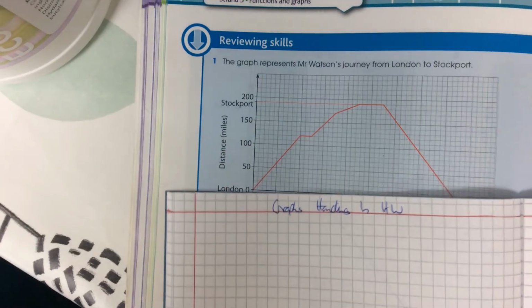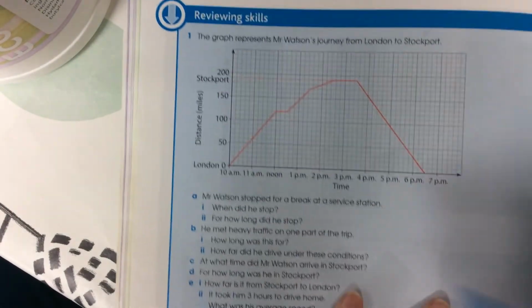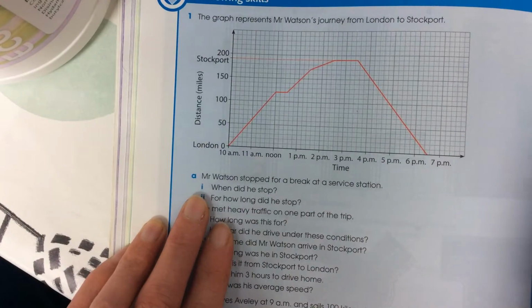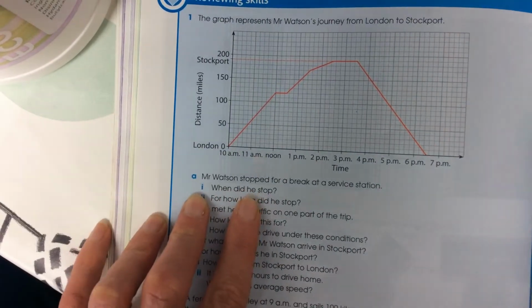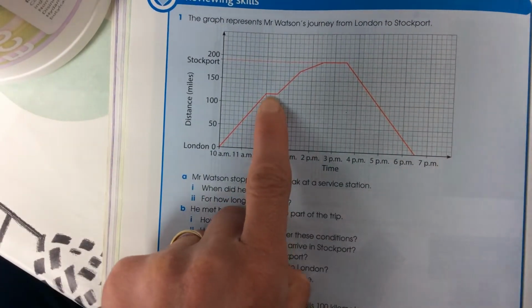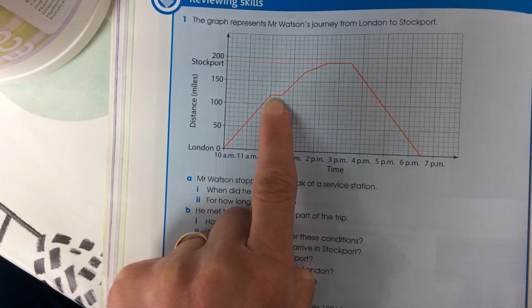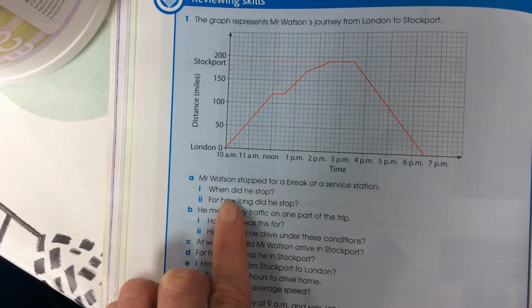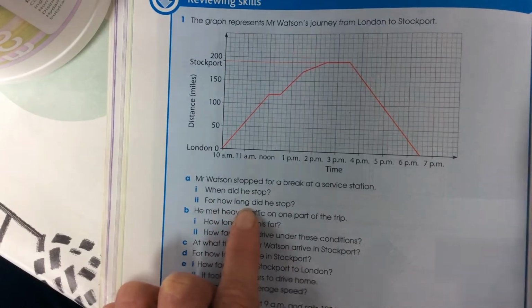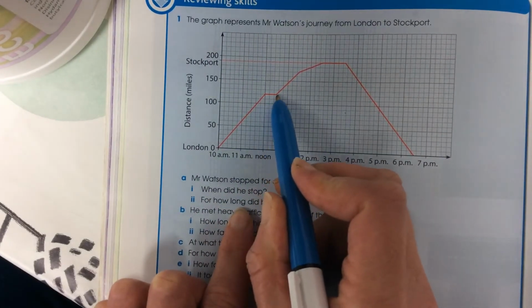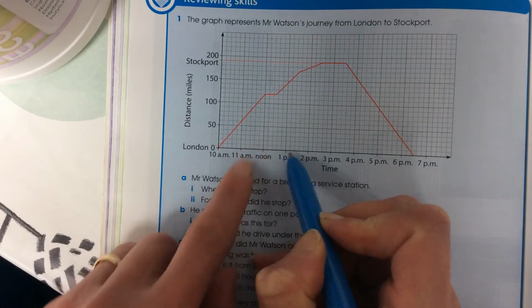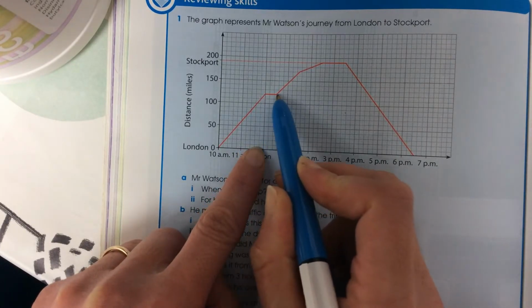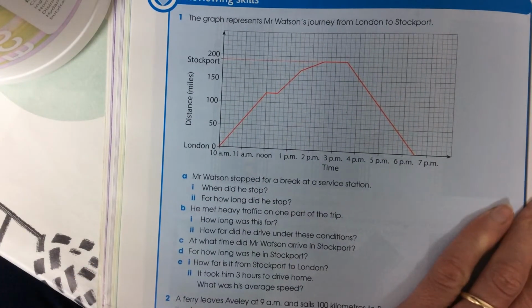Okay, I'm going to chat to you about your wee homework here. So 1A, he stops for a break at a service station. When did he stop? So that's him stopping there when it's a straight line. So you tell me what time he stopped at. That was when he stopped. How long did he stop for? Now each big box is 1 hour. So he stops for half of that.